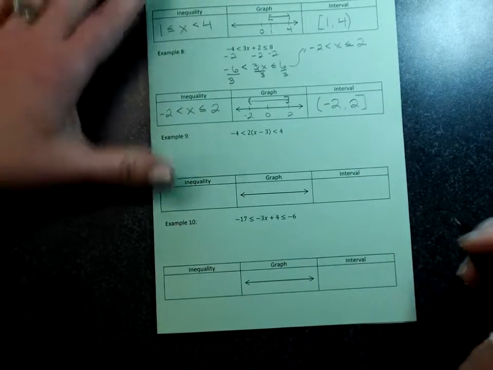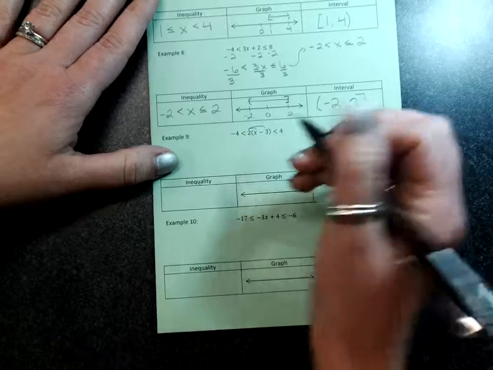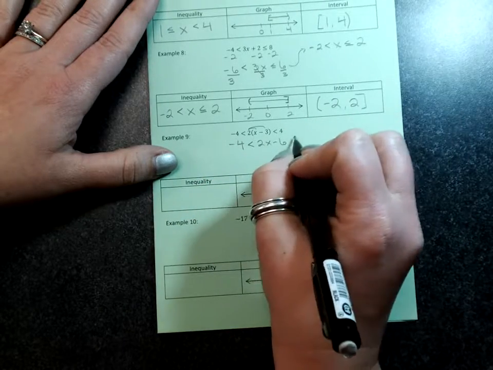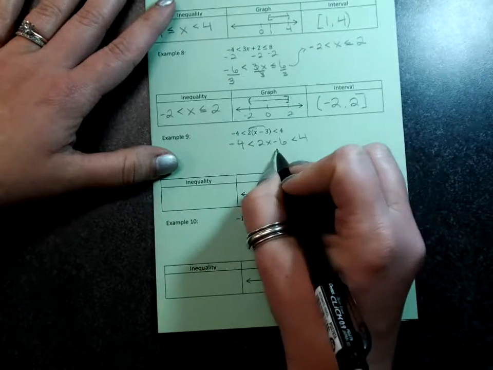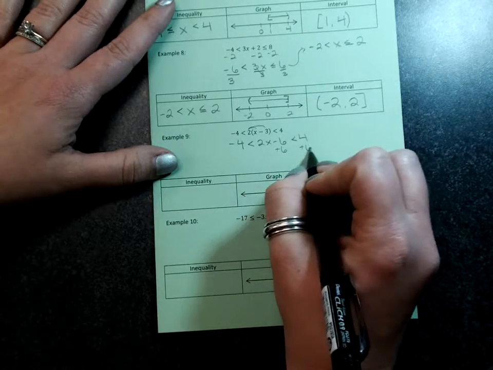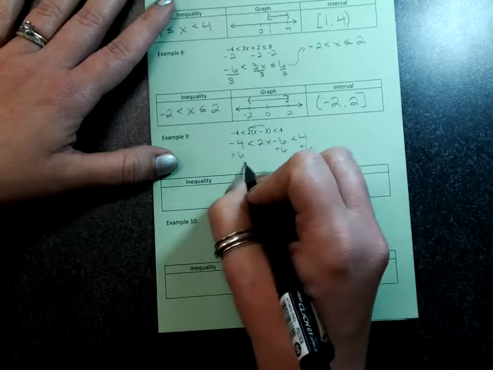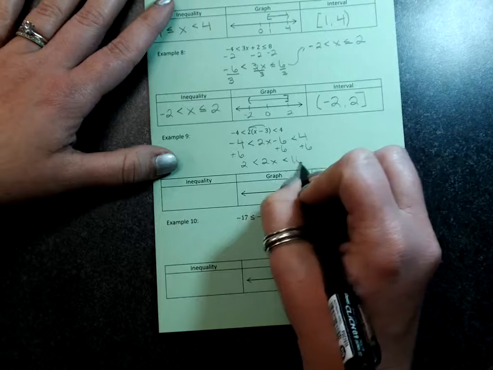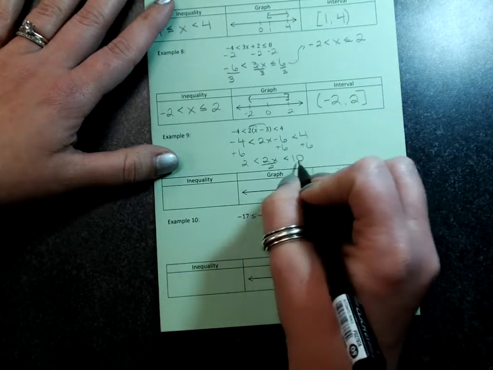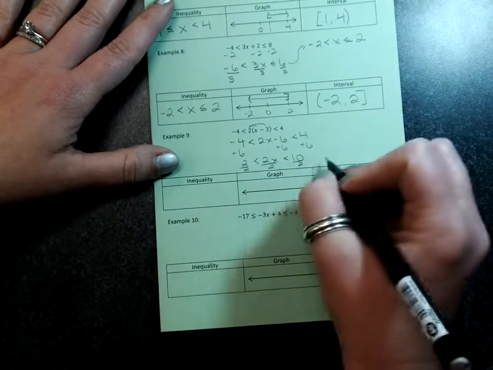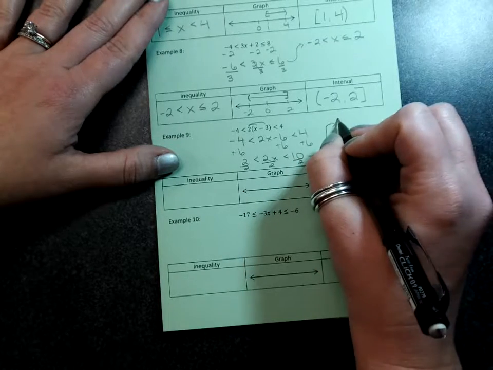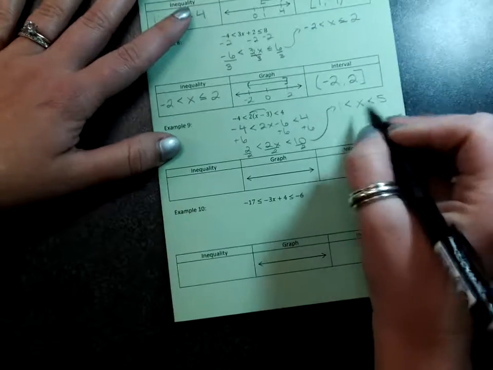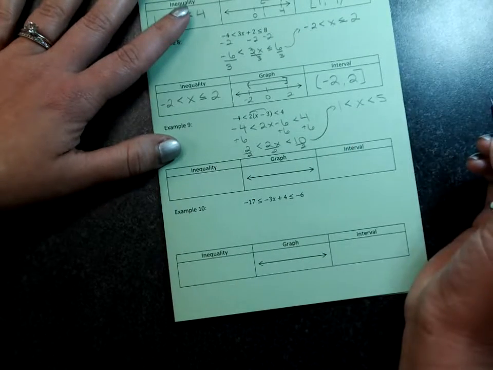Example 9, you go ahead and distribute your 2, that's -4 is less than 2x minus 6, less than +4. Then we add 6 to all sides. That's 2 is less than 2x is less than 10. Divide everybody by 2. 2 divided by 2 is 1, less than x, less than 5. So x is between 1 and 5.